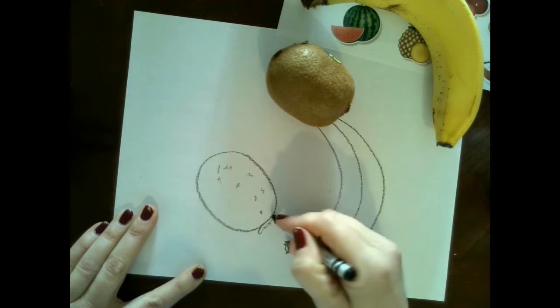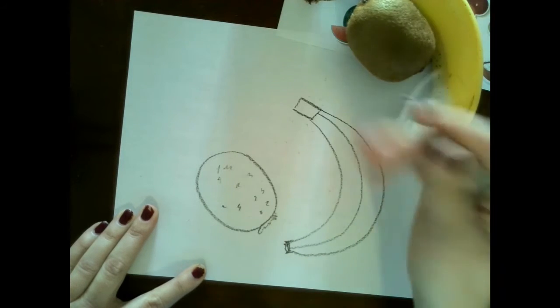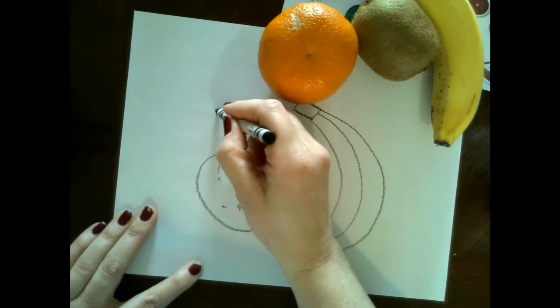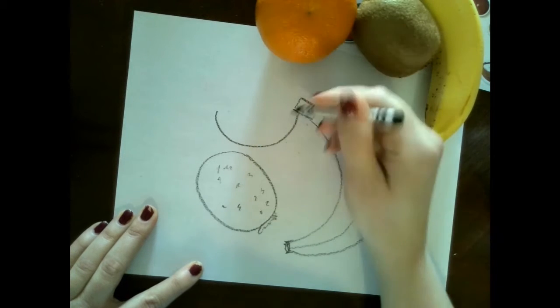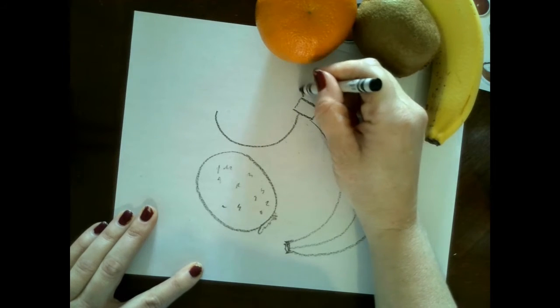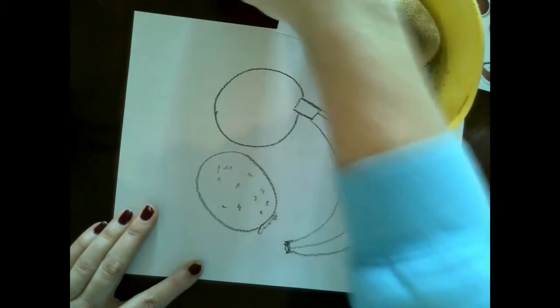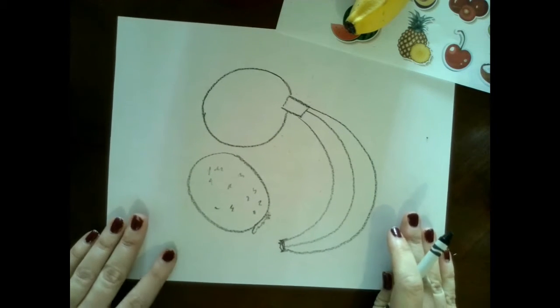So I'm going to put that part on my kiwi, and there it is. And then finally my round clementine or orange. A simple circle. Look, I'm even going up to my banana, stopping there, and going around it just like that. Pretty simple, but we are learning by looking at the shapes and figuring out what shapes to draw.